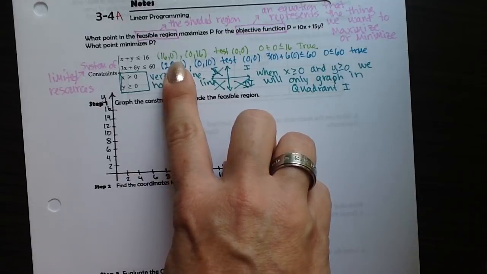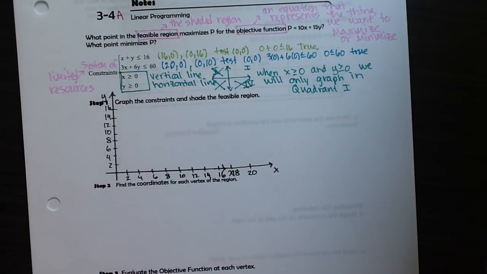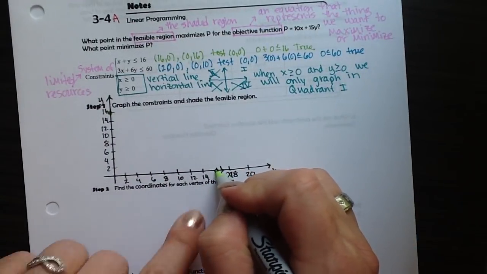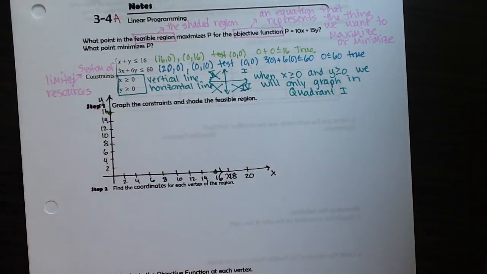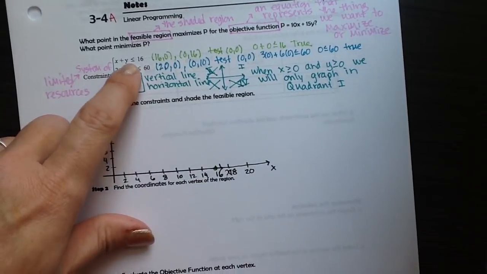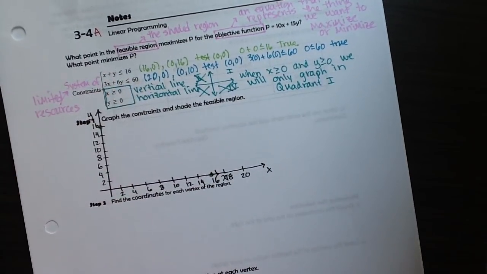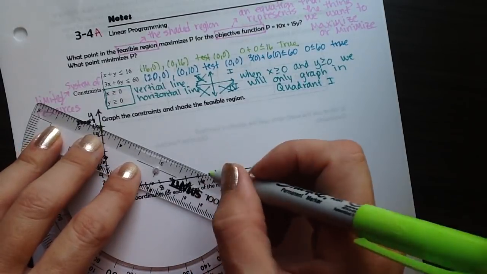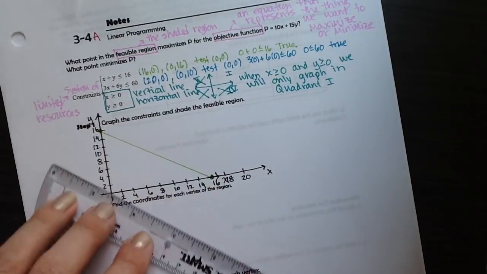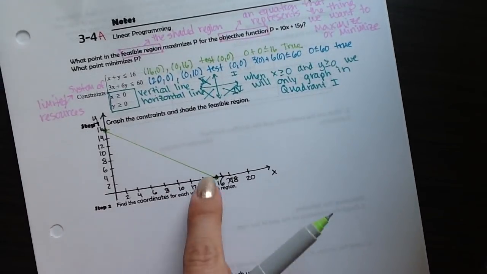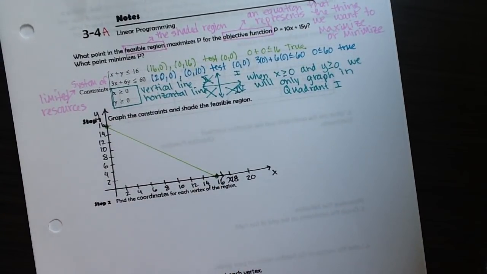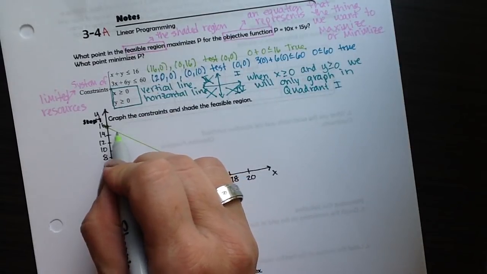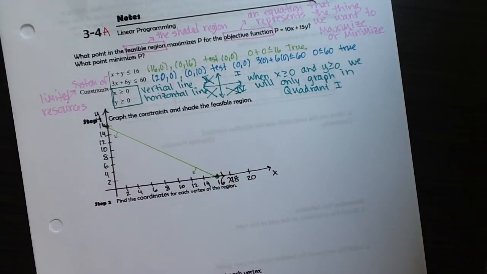So as you graph my x plus y is less than or equal to 16, I put my ordered pairs on 16, 0, and 0, 16. And then I'm going to connect them. And since it was a less than or equal to, I will use a solid line. I don't need to go past the axes because I'm staying in quadrant 1. So there's that line. And it will be shaded towards the test point of 0, 0. So I'm going to indicate that I would shade in.